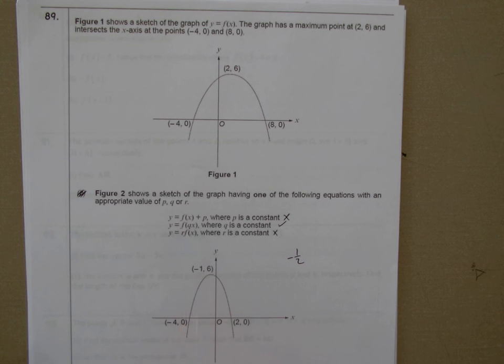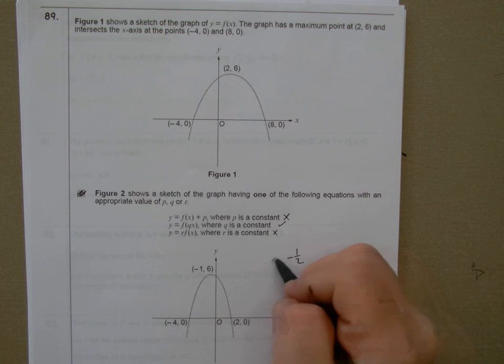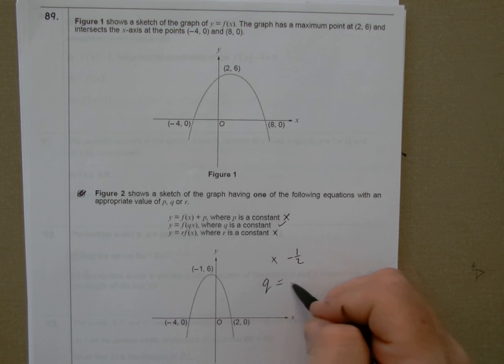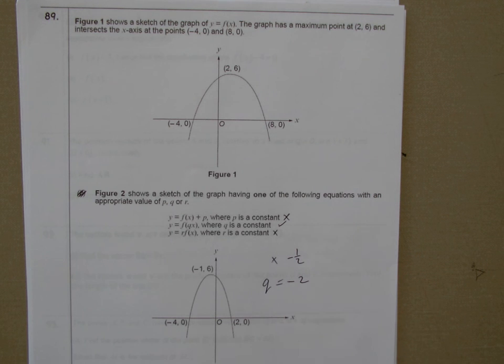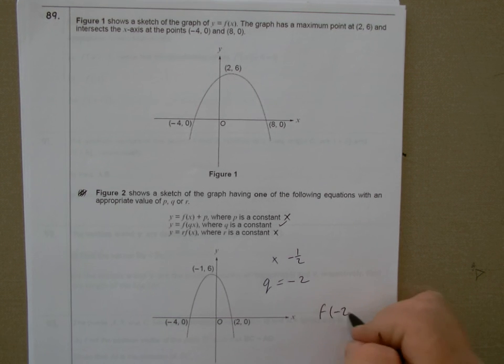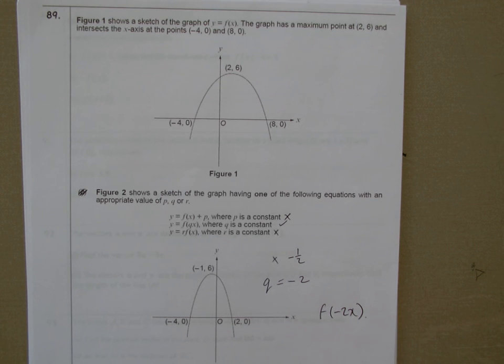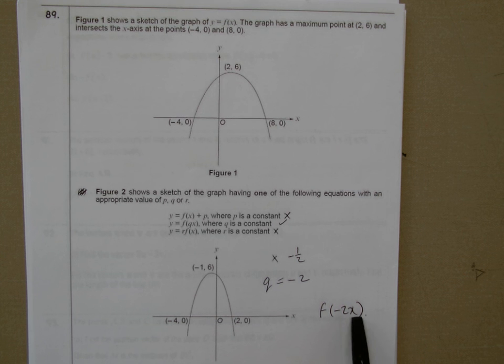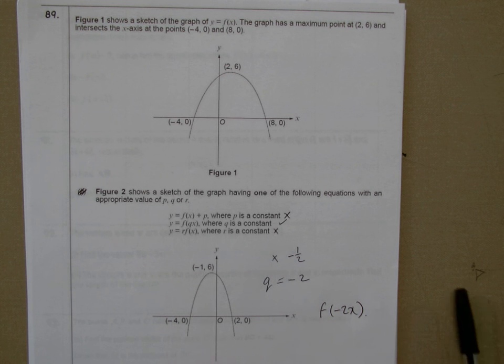But in terms of what q is going to be then, remember, in the bracket, you've always got to put the opposite of what you're actually doing. So in terms of what q is then, because you times it by minus a half, q then, well, the opposite of that will be minus 2. Yeah? So in the bracket then, you're going to put f of minus 2x. Okay? And always think then, look at this, what's the opposite of that? Well, here we've got minus 2 times x. The opposite of that will be dividing by minus 2, which is, of course, what we saw earlier.